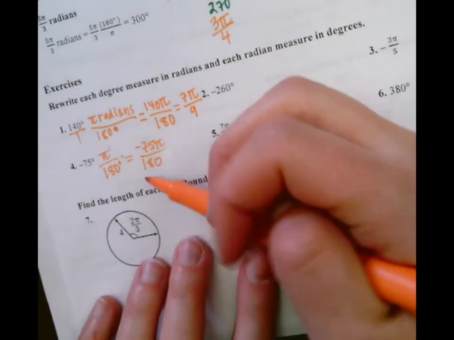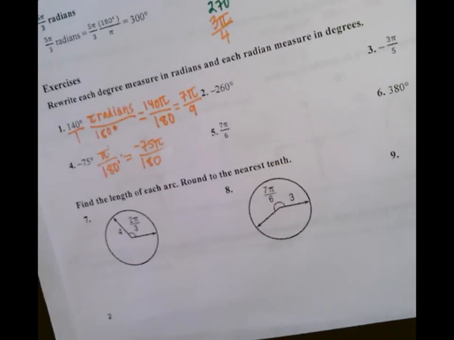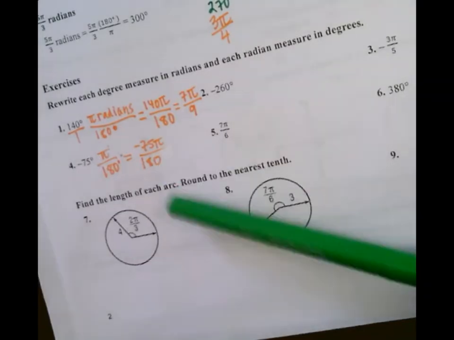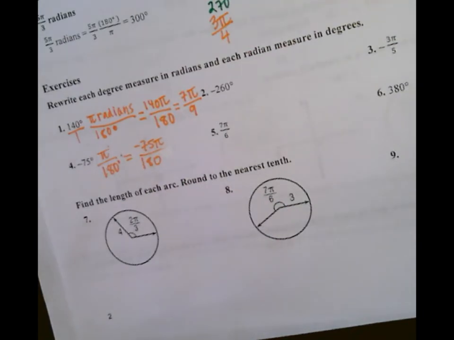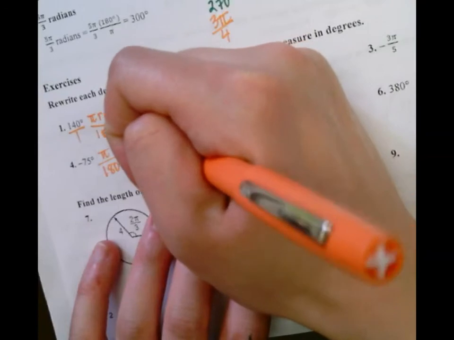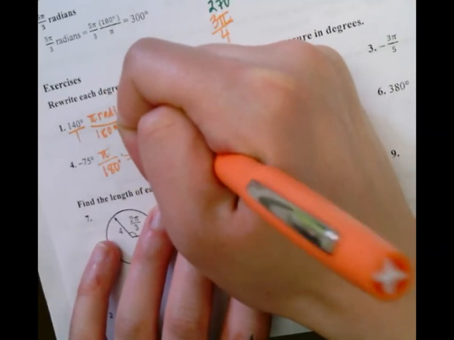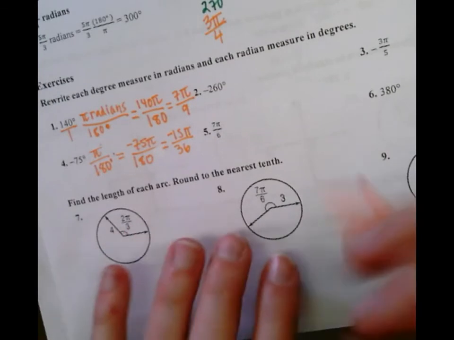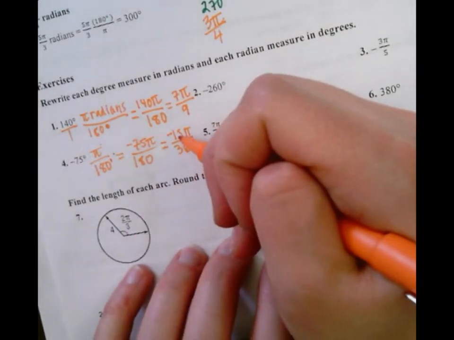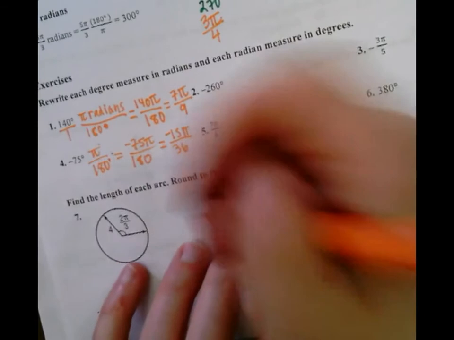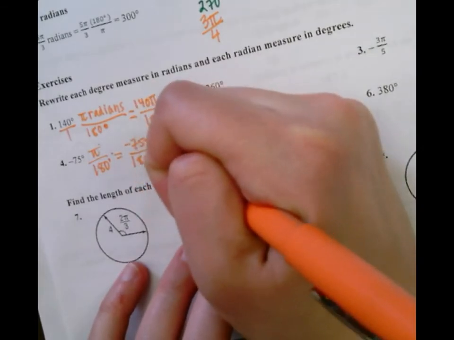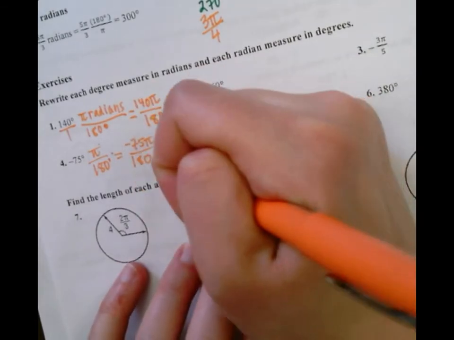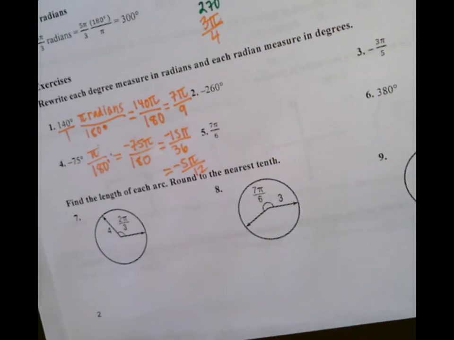And then we want to just, again, try to simplify that fraction. So you could use a calculator, or you could just look at them and say, you know they're both divisible by 5, so you could divide out a 5. If you do that, you get negative 15 pi over 36. And then I see I could still simplify that more because 3 goes into 15 and 36. So then I would end with negative 5 pi over 12. And that would be my final answer.